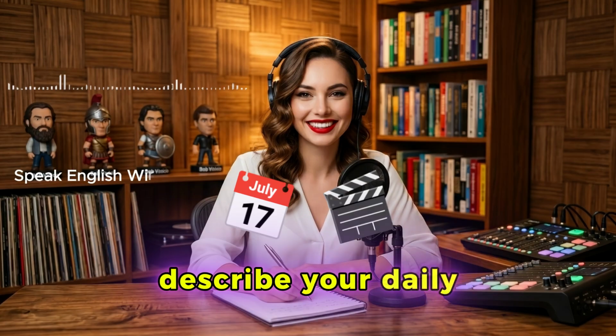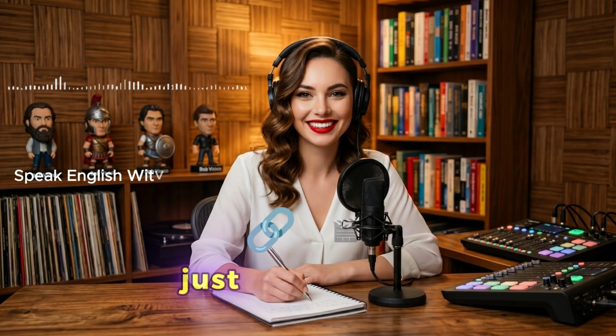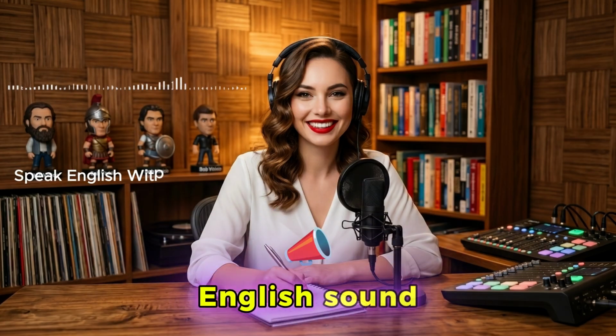Step 2. Now that you can name objects, move to monologue. Describe your daily actions in very simple sentences. Don't worry about perfect grammar. Just connect the action to the English sound.